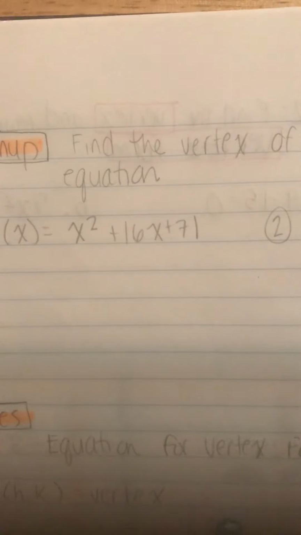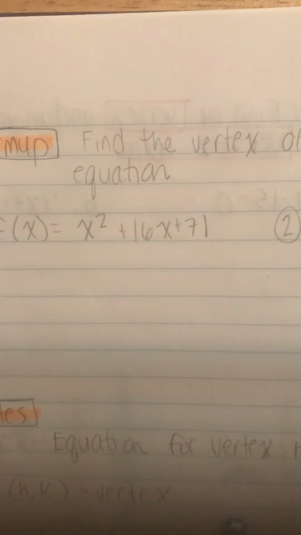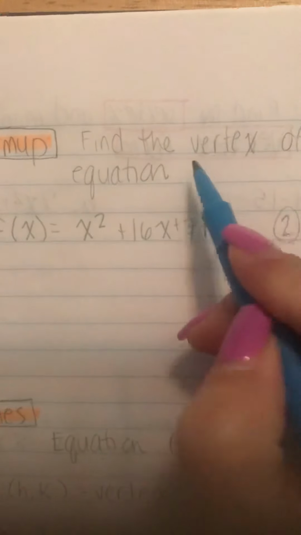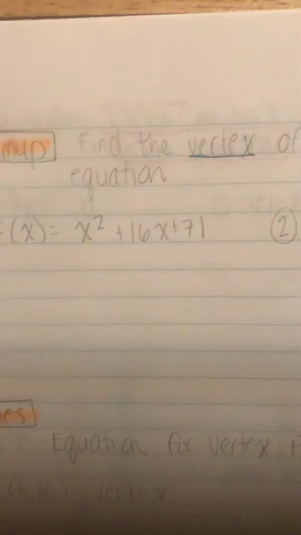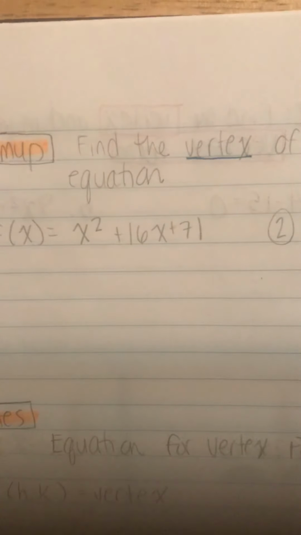All right, the warm-up. It says find the vertex of the following equation. That word vertex is new to us, so let's go over what that means. The word vertex is either your highest or your lowest point on a graph.